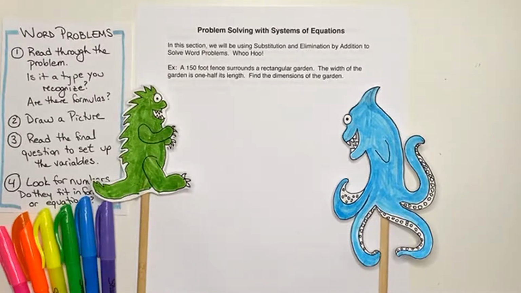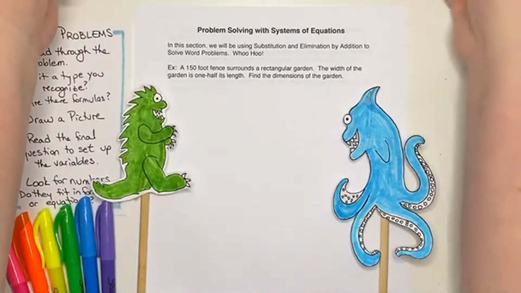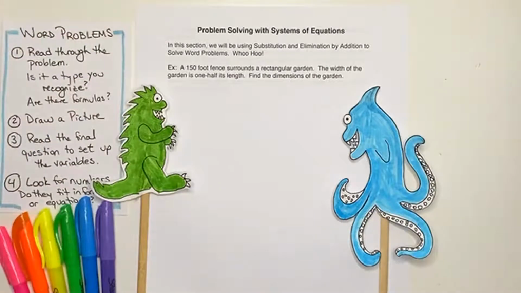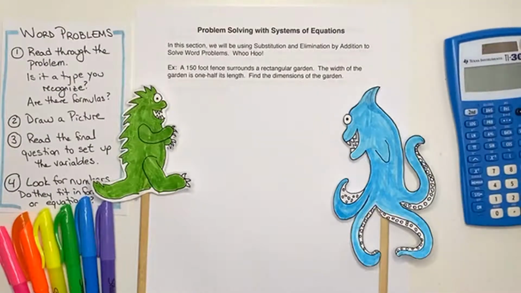Okay, so shall we get started? We can totally do this. Let's do this. Oh, and I forgot the other exciting part. Have your favorite calculator nearby because you never know when a calculator can be helpful.